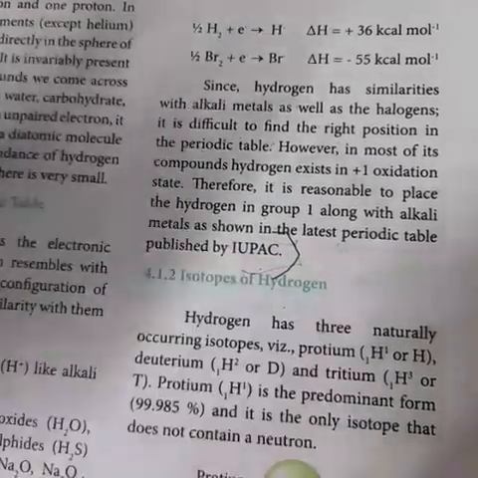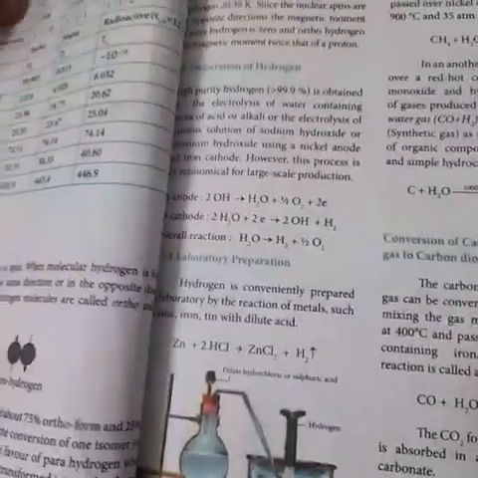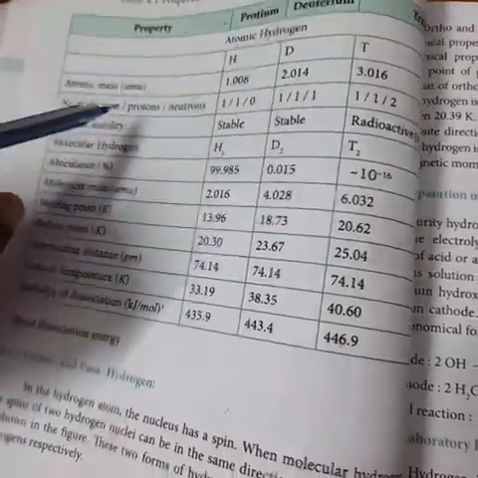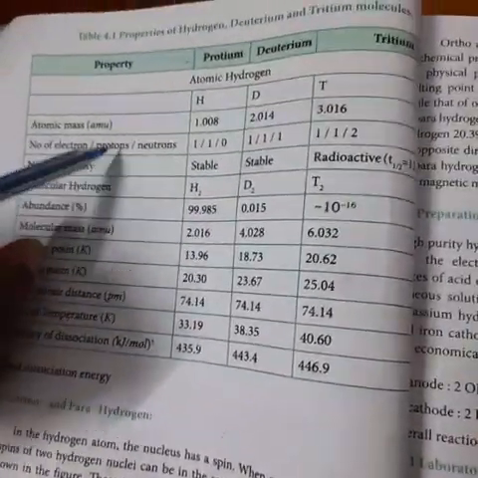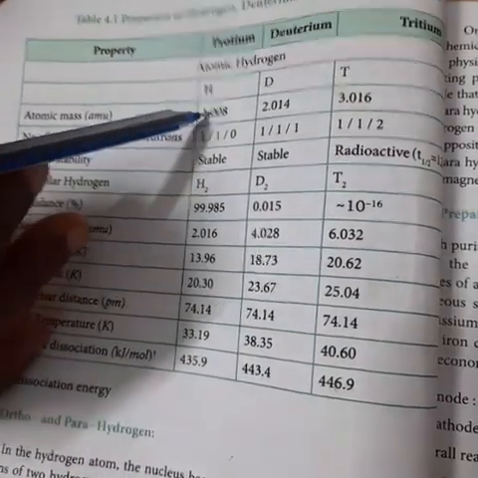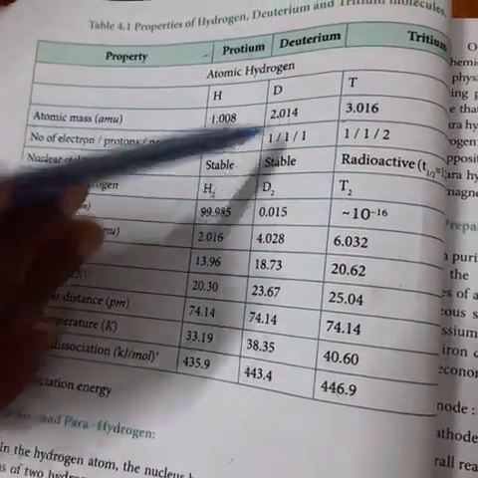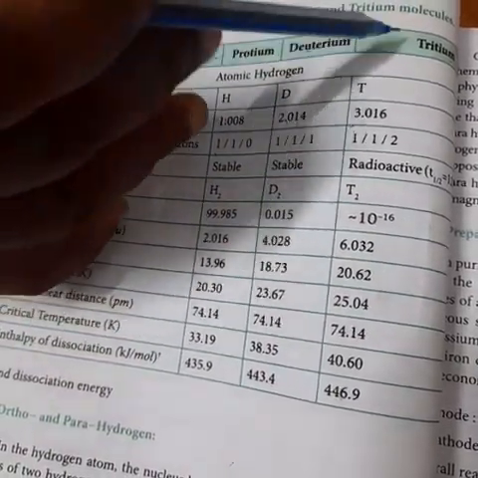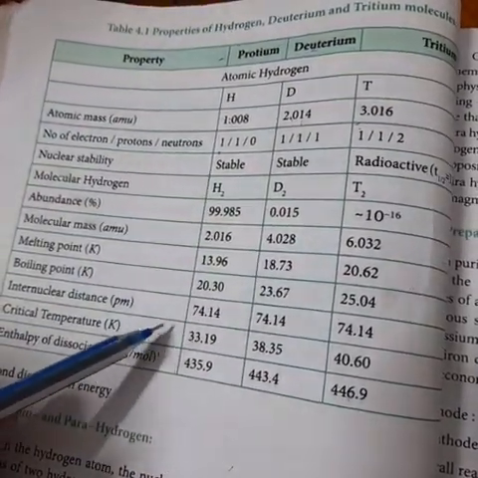And another topic, on page number 102: properties of hydrogen, deuterium and tritium molecules. If you have interest, you can read the atomic mass, number of protons, electrons and neutrons for protium, deuterium and tritium, and the abundance, which we studied.